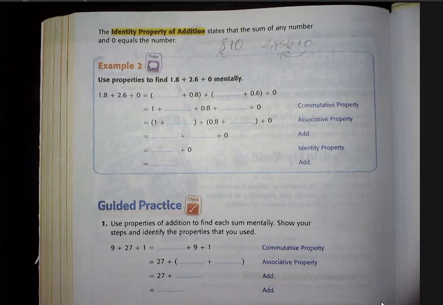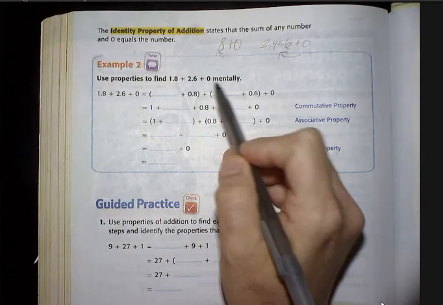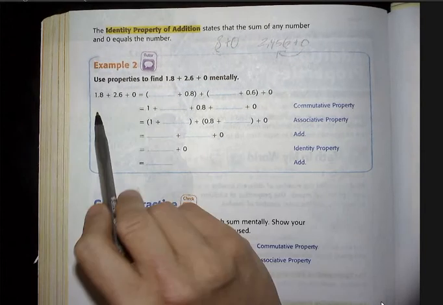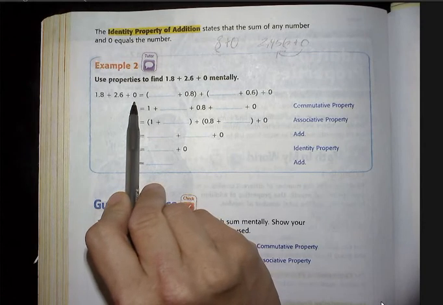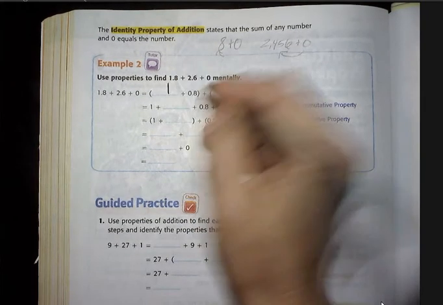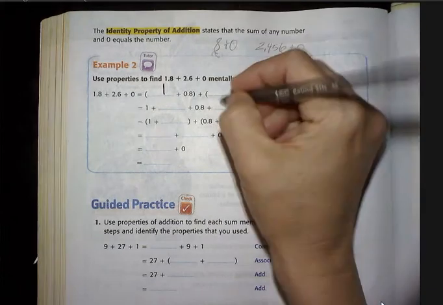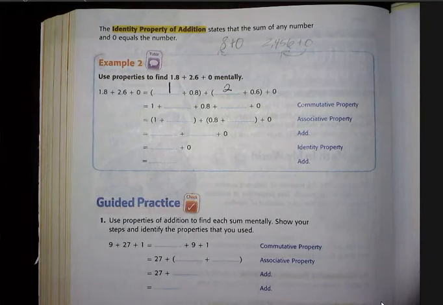Okay, so use properties to find 1.8 plus 2.6 plus 0 mentally. So we've got 1.8 plus 2.6 plus 0. Let's see what they're doing here. Okay, 1 plus 0.8, that's my 1.8, plus 2 plus 0.6, that's my 2.6, plus 0.